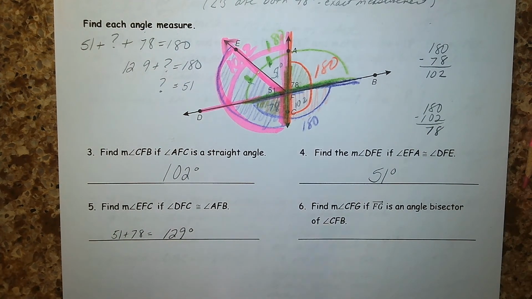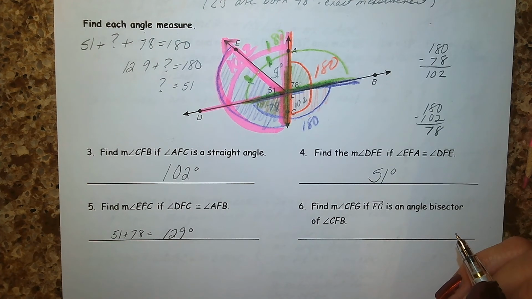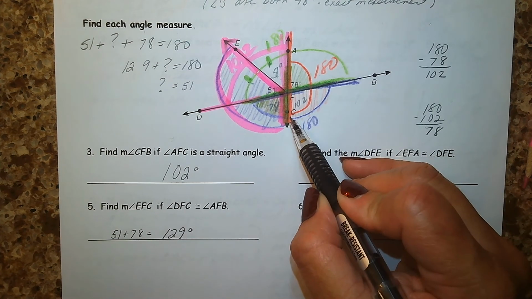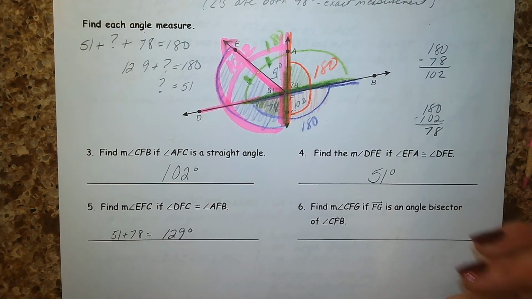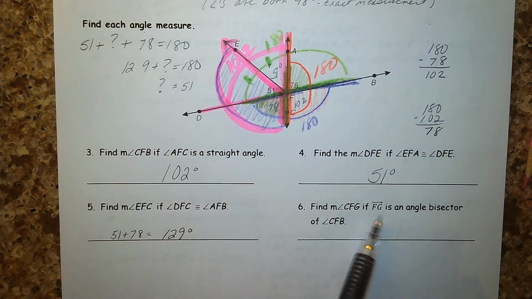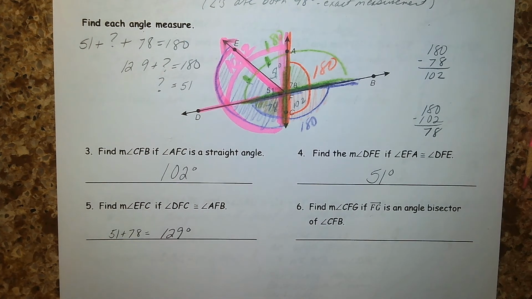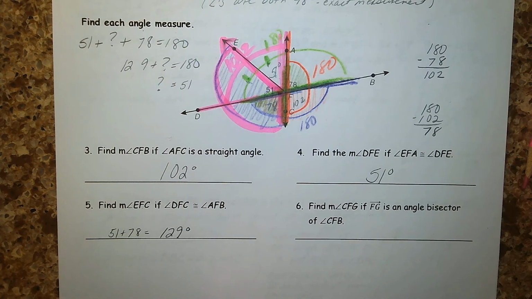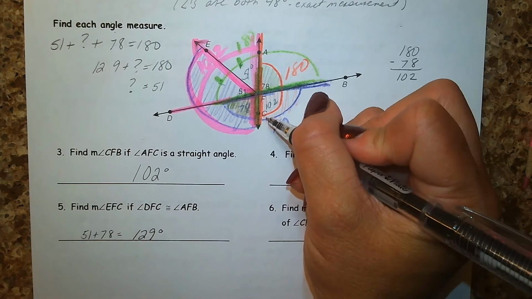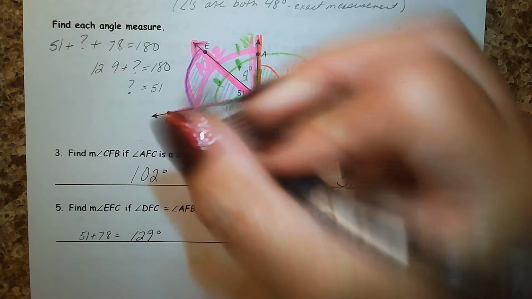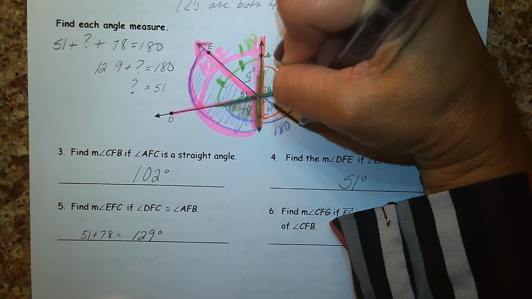And finally, on this last one here, it says find CFG. C to F to G. Now, we don't have a G here. It says find CFG if FG is an angle bisector of CFB. So we're going to have to cut an angle in half. All right, this can be a little tricky, but if you take a look, this angle right here is CFB. I'm going to cut it in half.